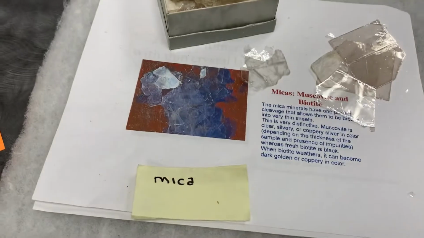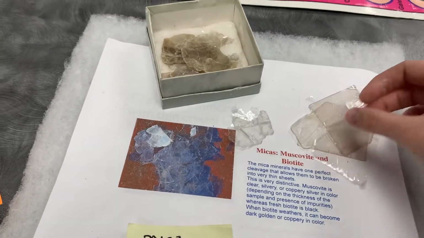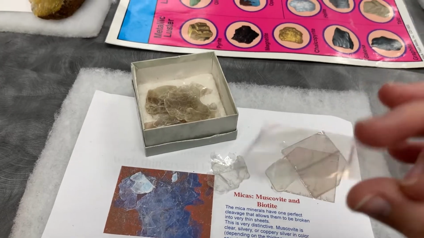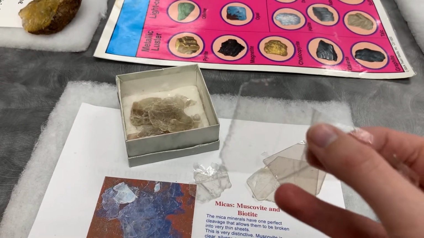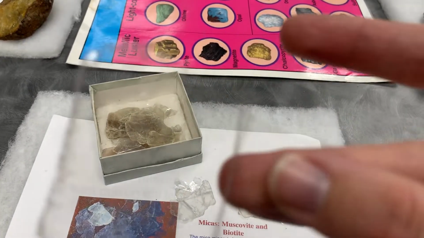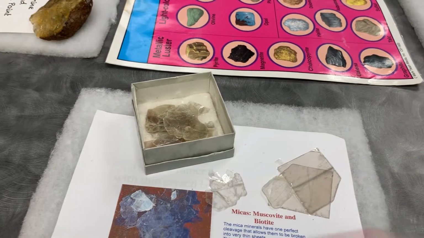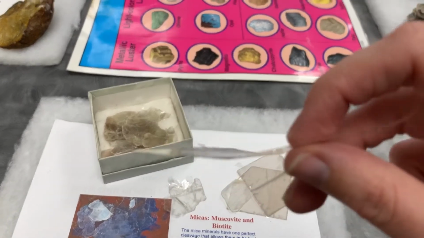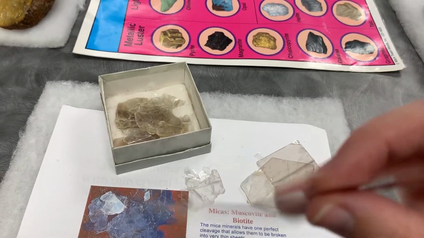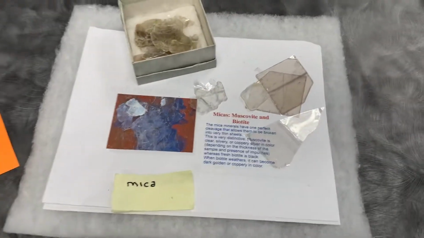All right, this is mica right here. Now, this is what it looks like. It's very, very thin. It's almost like glass or plastic. It's very, very smooth. You can see through it. It's all the way up to my camera, and you can barely see anything at all. This is mica and it is a mineral. That's the first one.